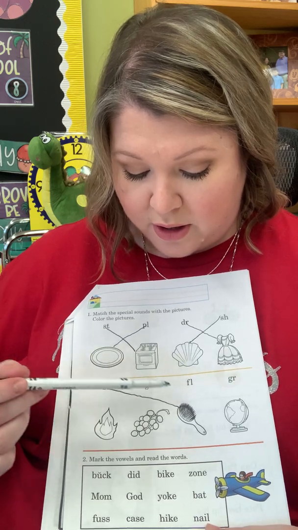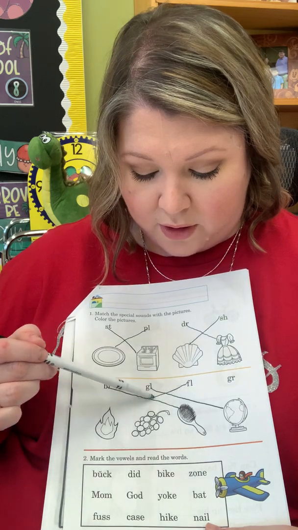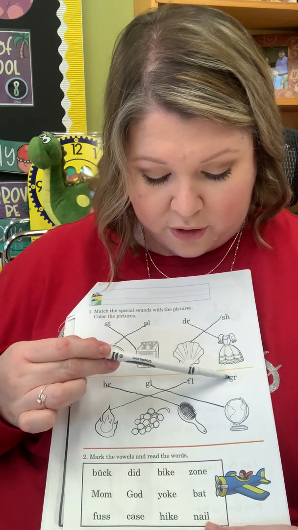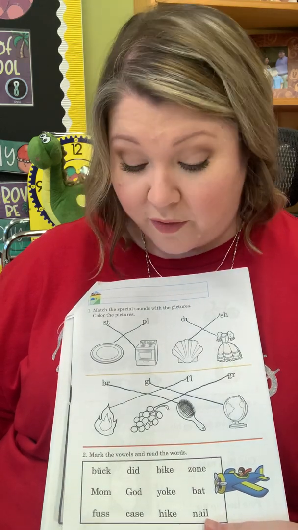We have flame, grapes, brush, globe. Brush, globe, flame, grapes. And then color these pictures, please, beautifully.